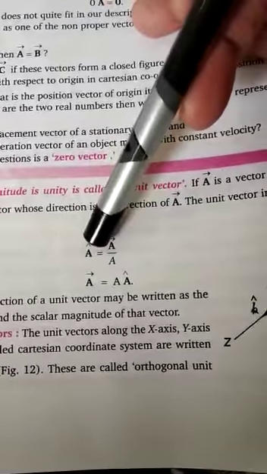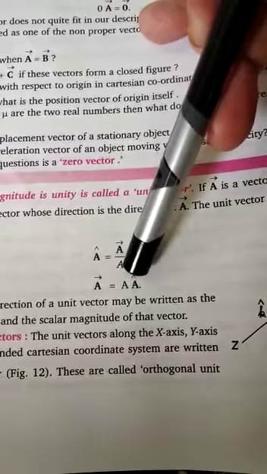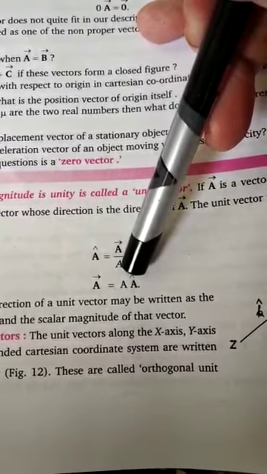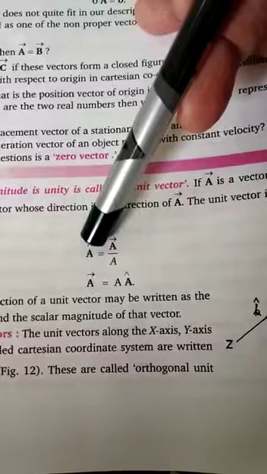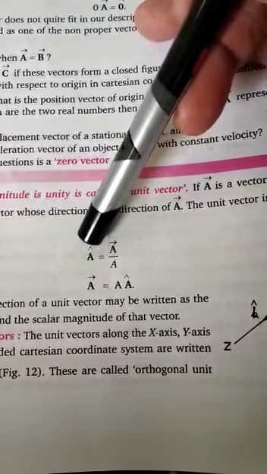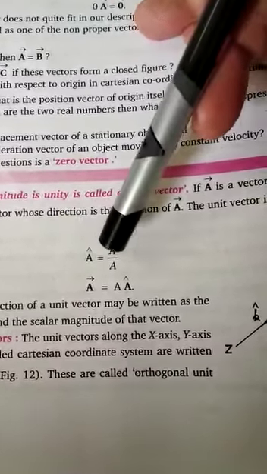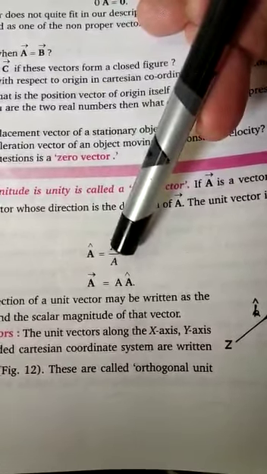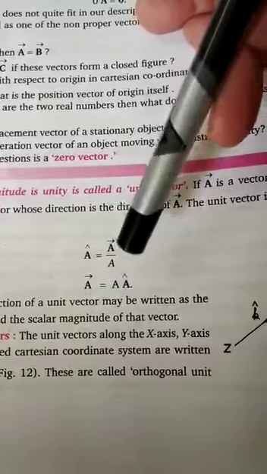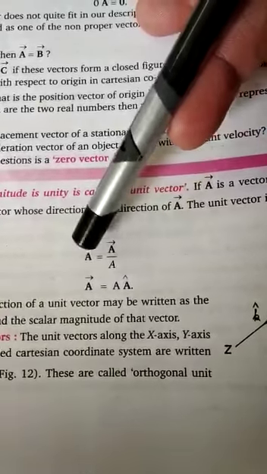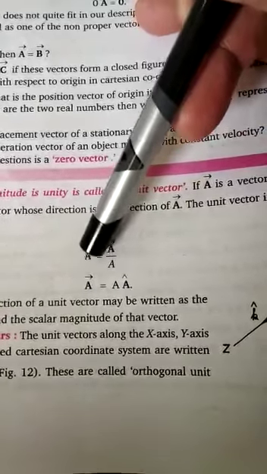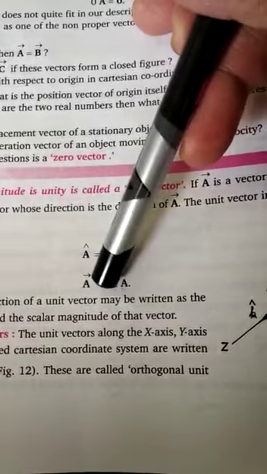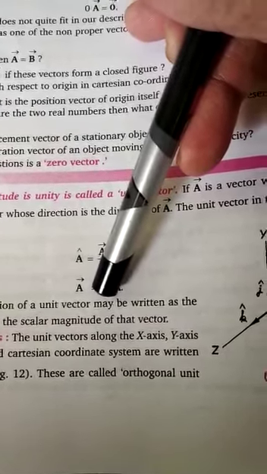Now any vector divided by its length or magnitude will give a vector of length 1, a unit vector, in the same direction as this, or we said parallel to this. So any vector can therefore be written as the unit vector in that direction multiplied by its magnitude.